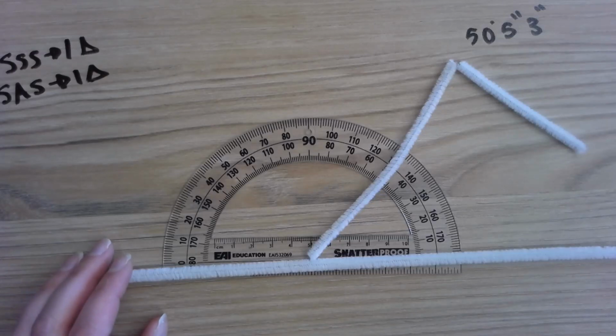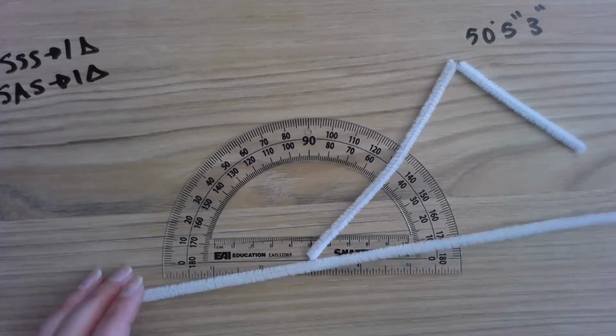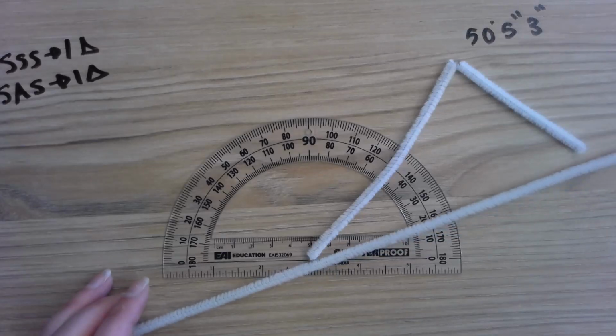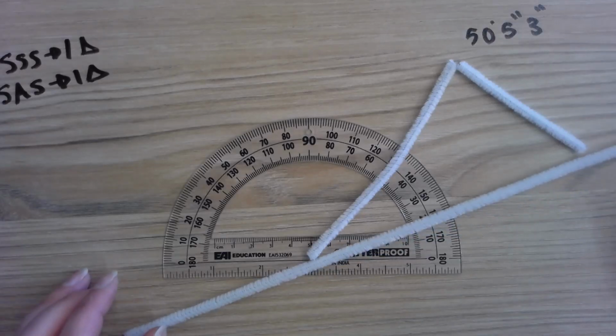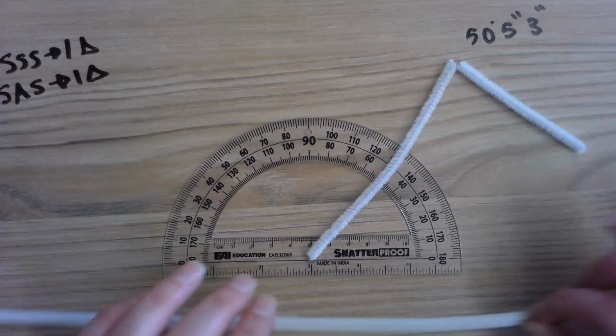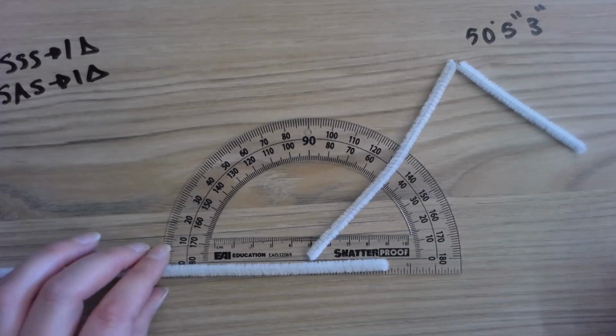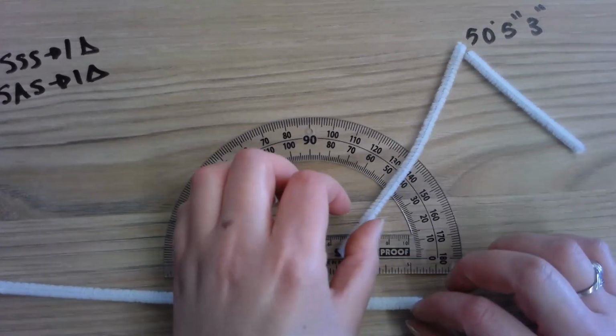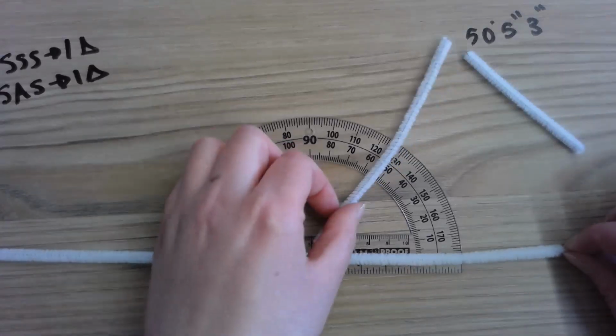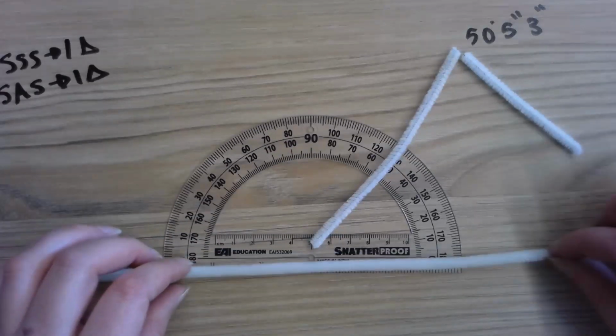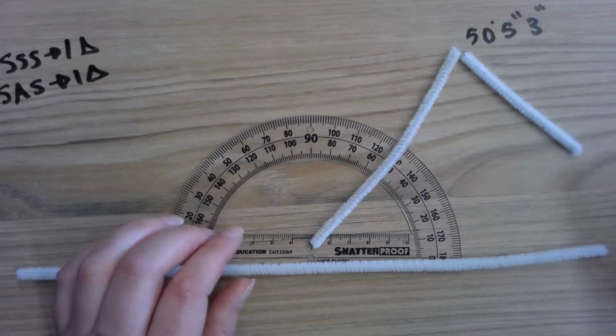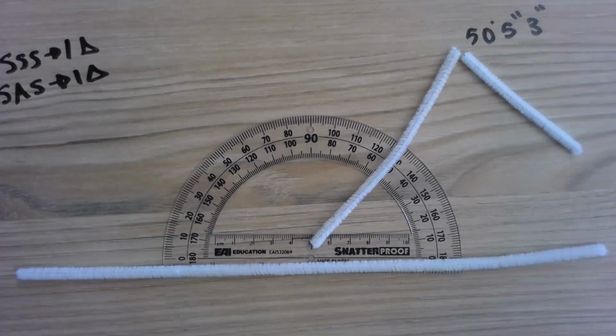But if you notice, the only way I could get this to be a triangle is if I actually changed my angle. So it doesn't matter how short or how long I make this, there is no way that that length is ever going to be long enough to create a triangle.